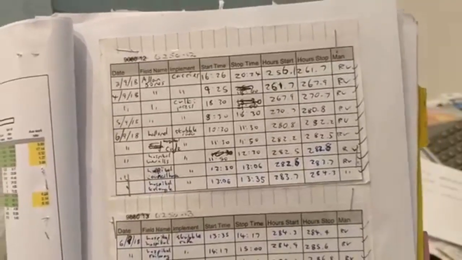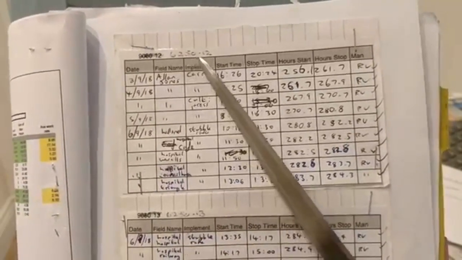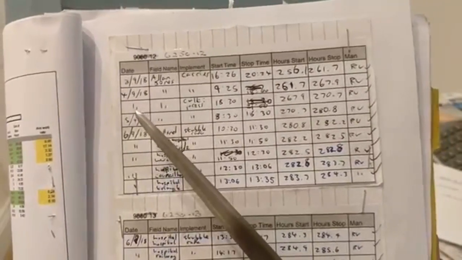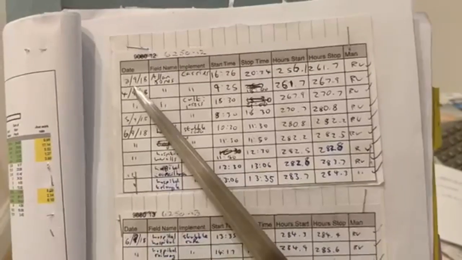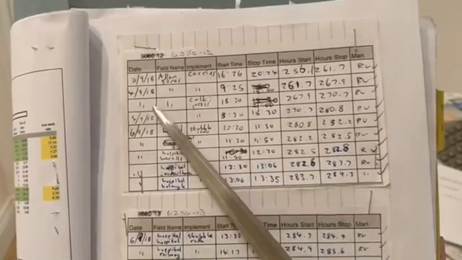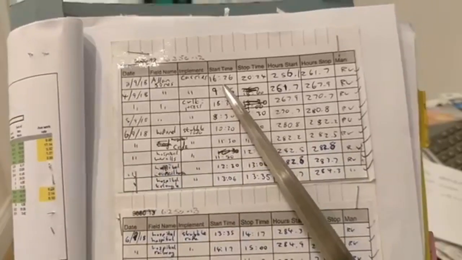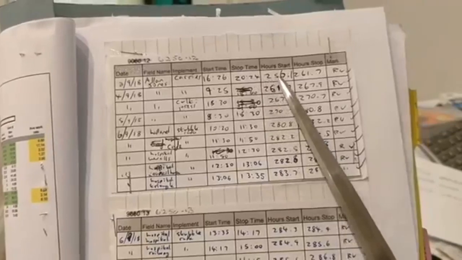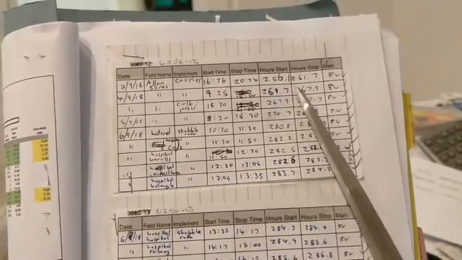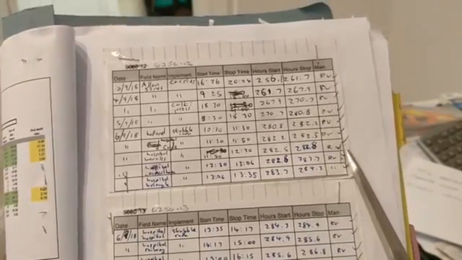Okay, first of all, each of our tractors has a timesheet book in it. So this one is for our 6250. So the operator starts by adding the date, what field they were in, what implement they were using, the start time, stop time, and the start and stop hours for the tractor and who the operator was.